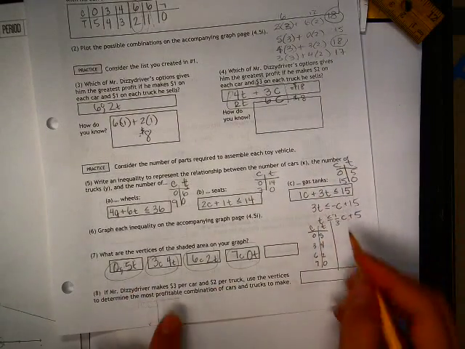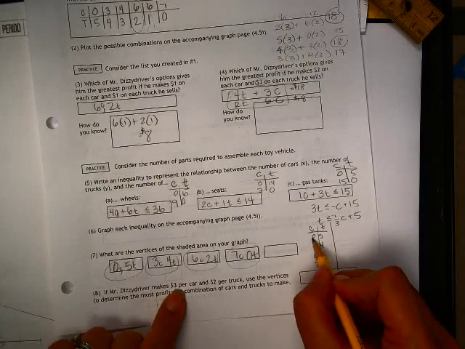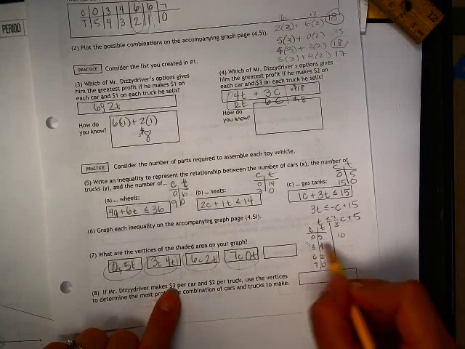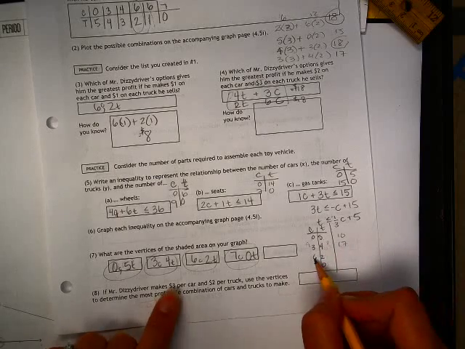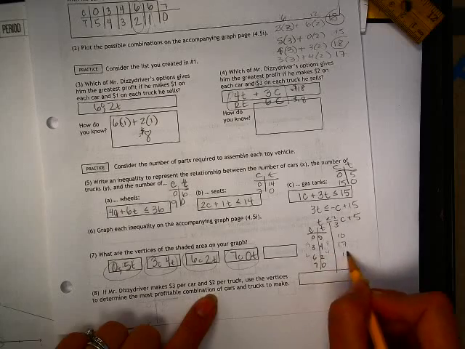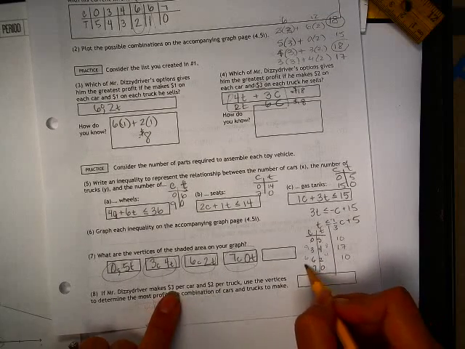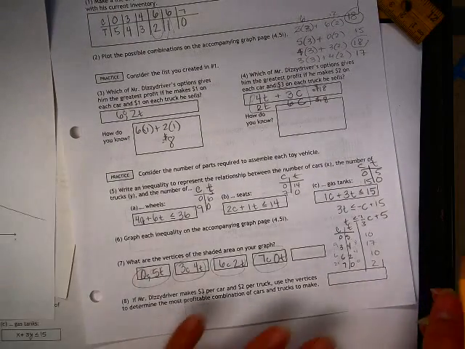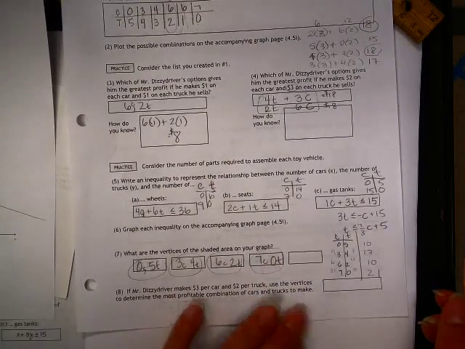Now I just need to figure out the cost. So $3 and $2, that would be 10. $3 and 9 plus 8 is 17. 6 plus 4 is 10. And 21 plus 0 is 21.